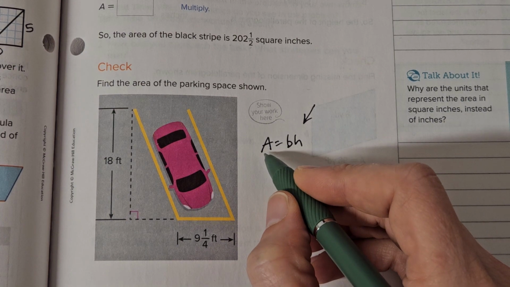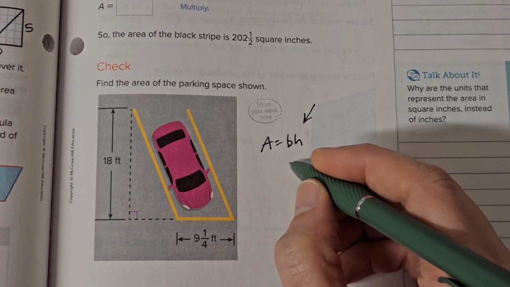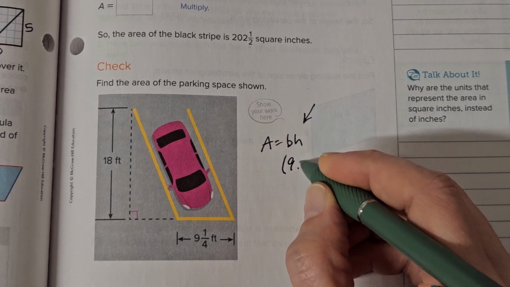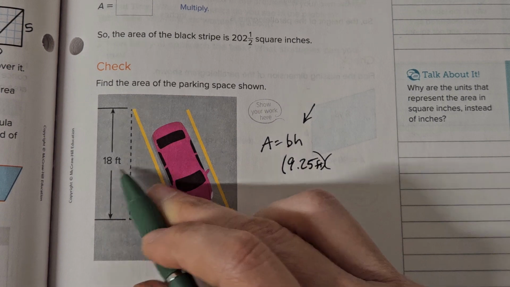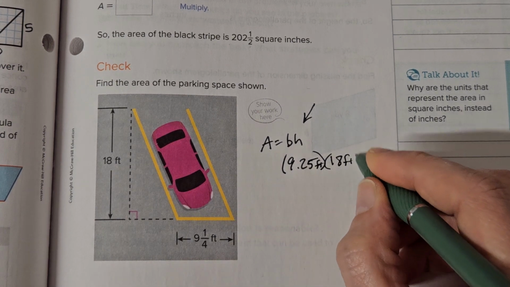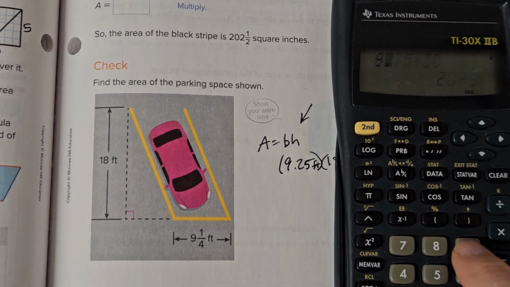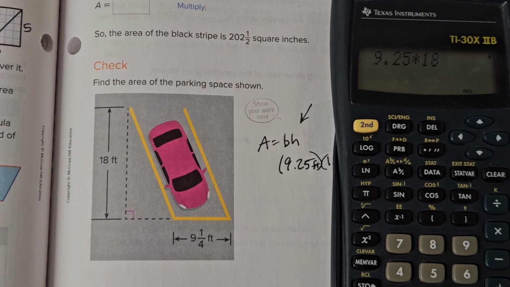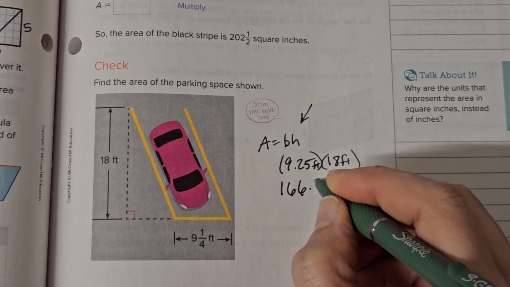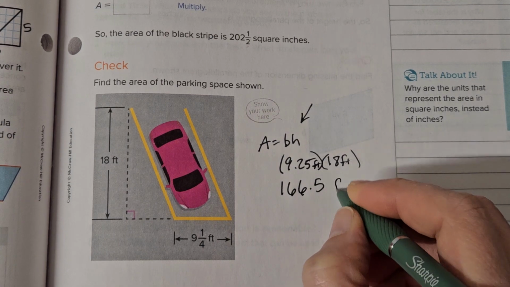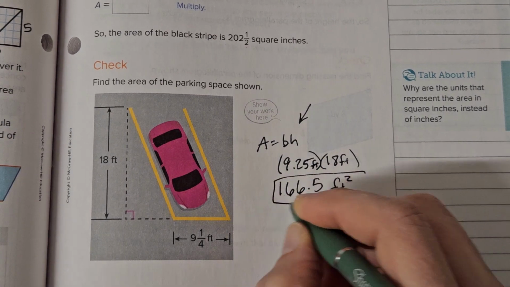Do we know the area? No. Do we know the base? Yes. 9 1/4 is 9.25 feet, and 18 feet is 18 feet, and then we multiply them. 9.25 times 18 is 166.5. And feet times feet is feet squared.